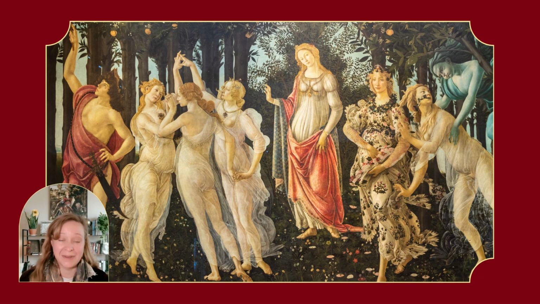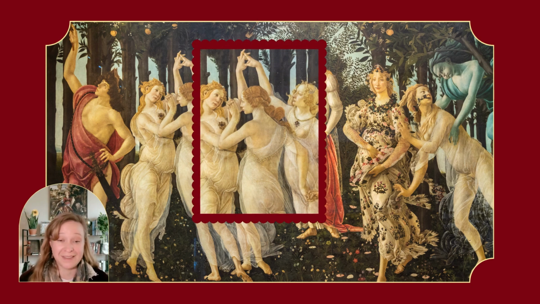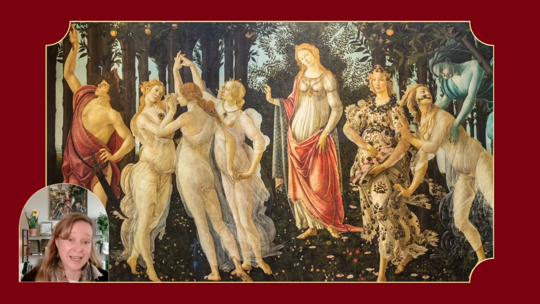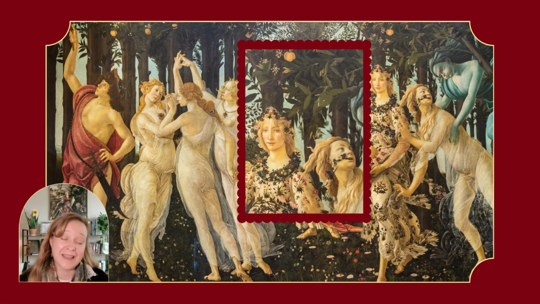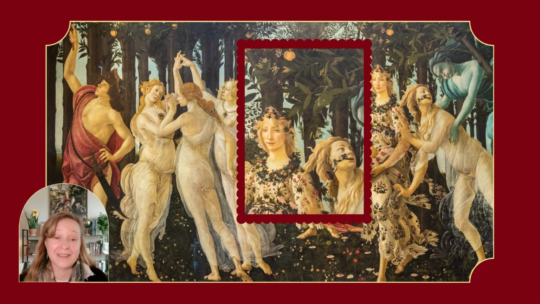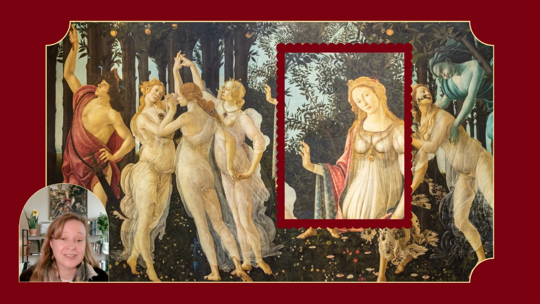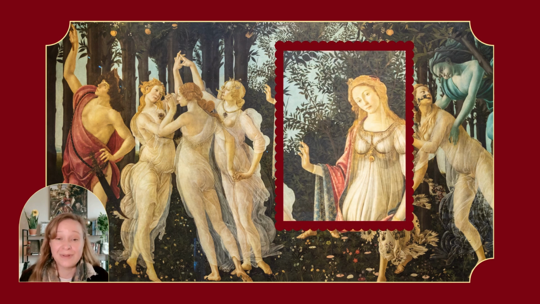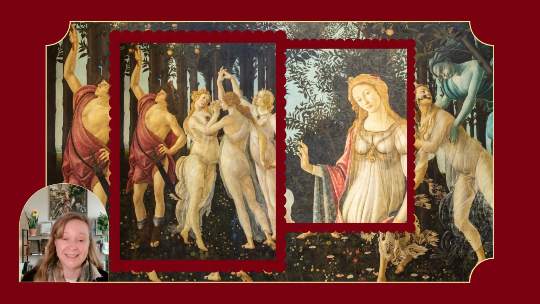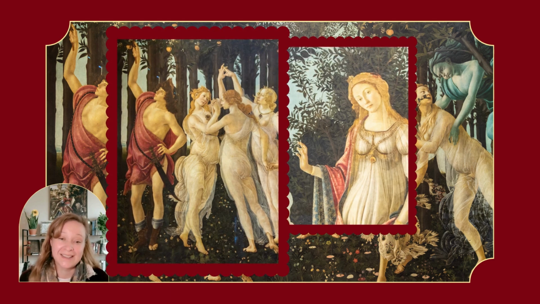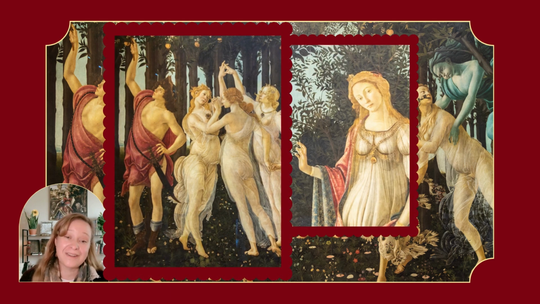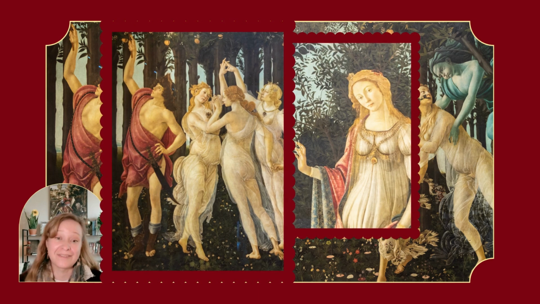Through this Catholic lens, we see the three graces transform into the three virtues of faith, hope, and charity. And as we look to the right, we see symbols of short-lived earthly love, things like early spring flowers that come and go quickly, like cornflower and strawberry. We see carnal love as Zephyr takes Chloris. And Mary is telling us, take your attention away from these earthly delights and put it on living a virtuous life. She leads our gaze towards these virtues and the figure of Mercury, who is connected with his eyes on the divine.